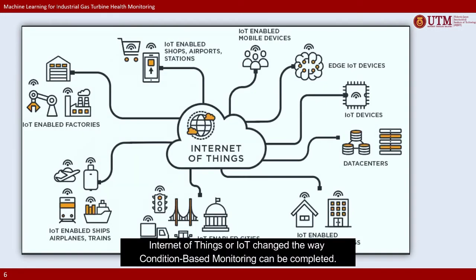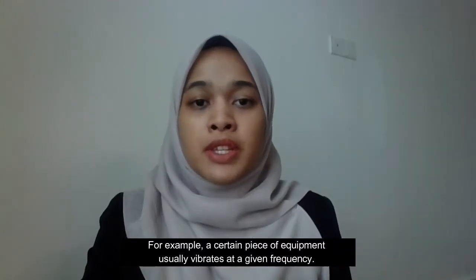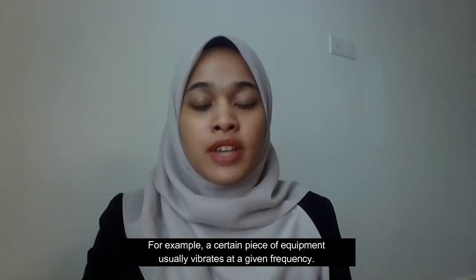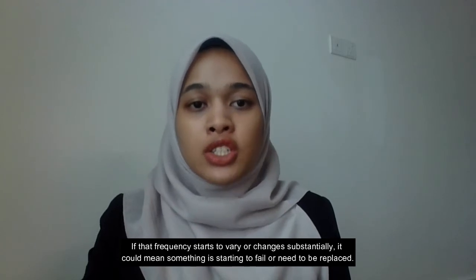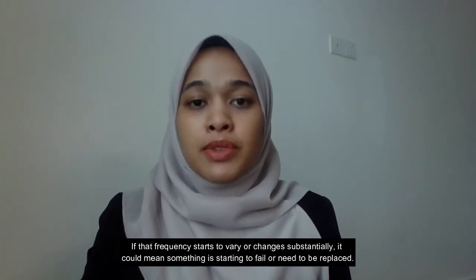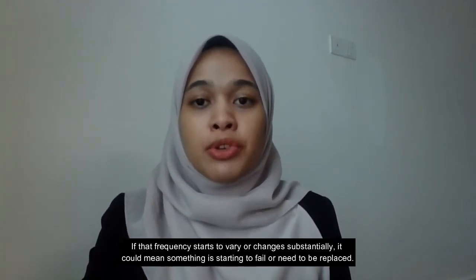Internet of Things, or IoT, changed the way condition-based monitoring can be completed. For example, a certain piece of equipment usually vibrates at a given frequency. If that frequency starts to vary or changes substantially, it could mean something is starting to fail or needs to be replaced.